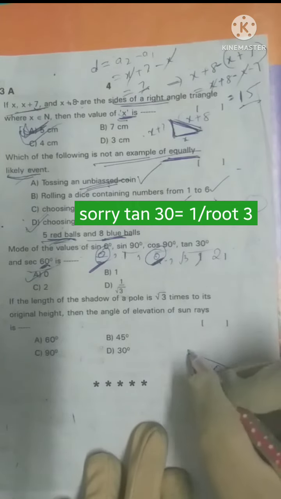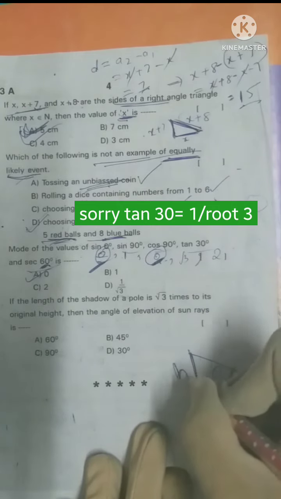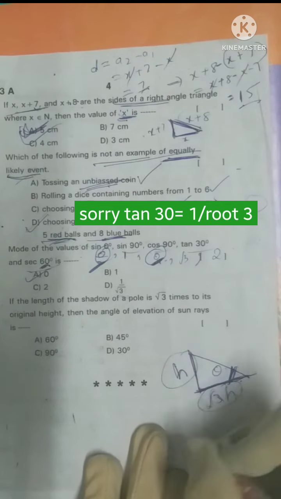This theta I have to find out. The length of the shadow of a pole is root 3 times its original height. So let the original height be h. Then the length of the shadow is how much? Root 3 times the original height, that is root 3 into h. So what is the value of this? This angle can be found out by opposite side by adjacent side. So which trigonometric ratio can we take?